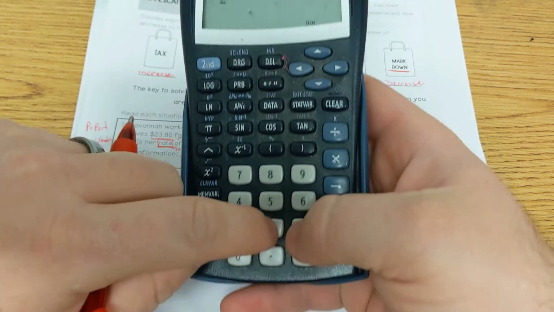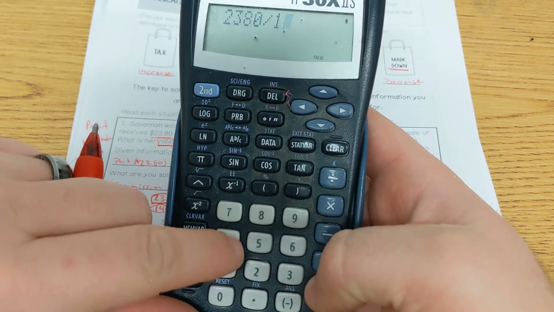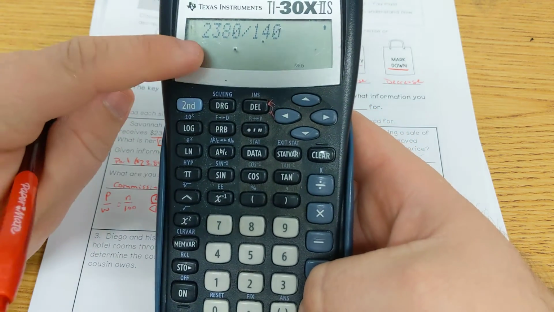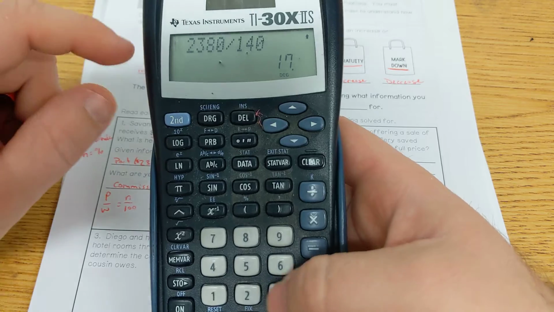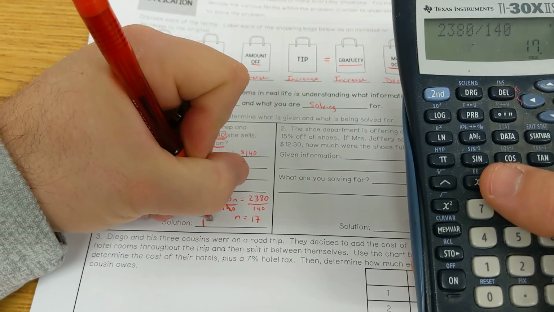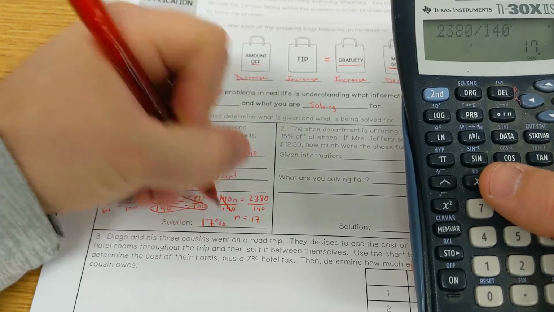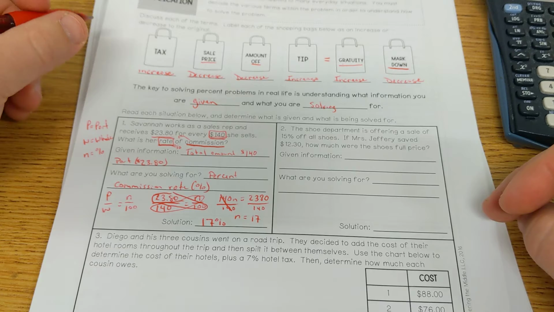When I put that into my calculator, remember that your top number, 2380, is divided by 140, the numerator divided by your denominator. Just hit equals. That's 17. Her rate of commission is 17%.